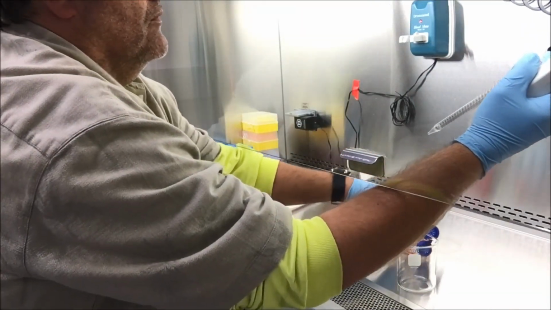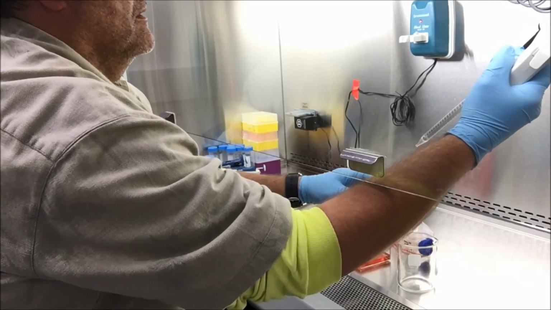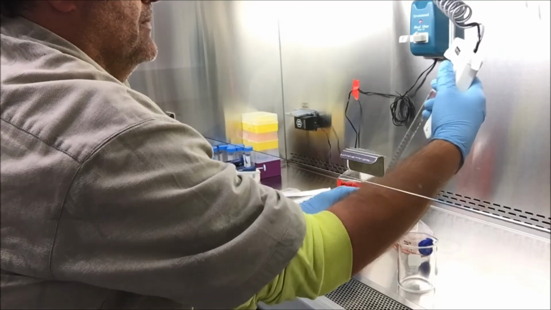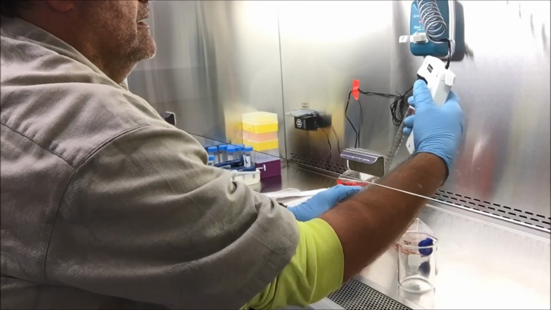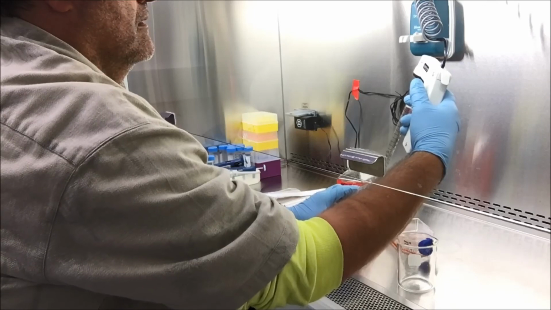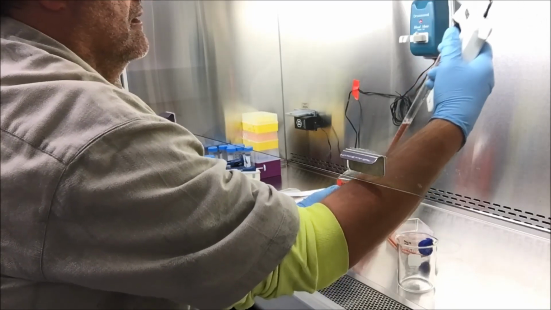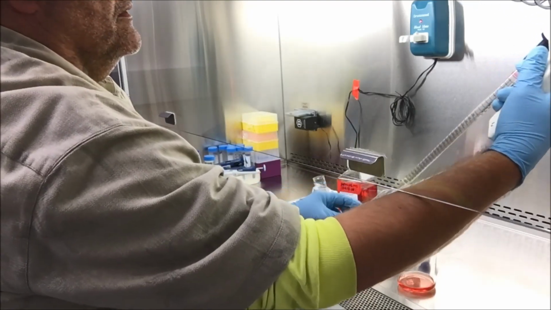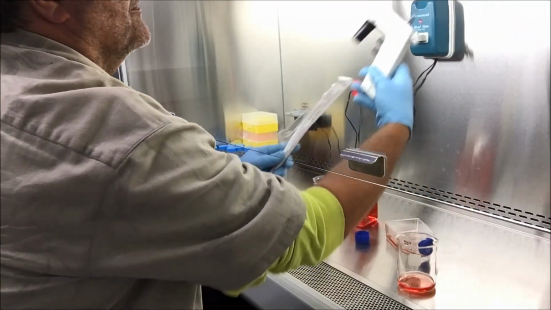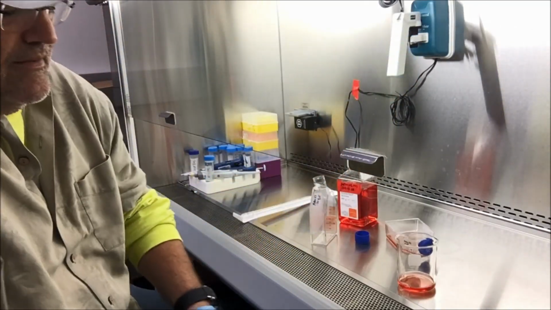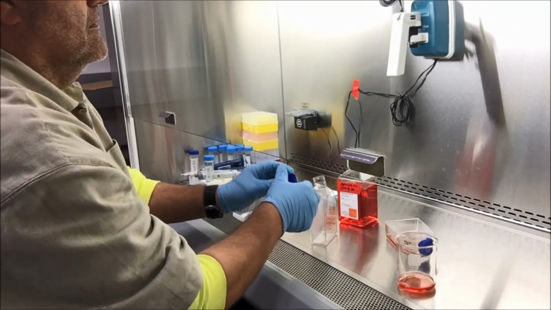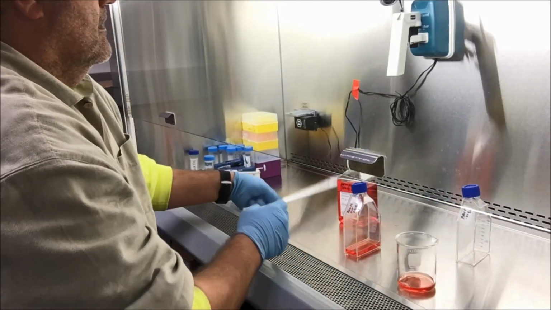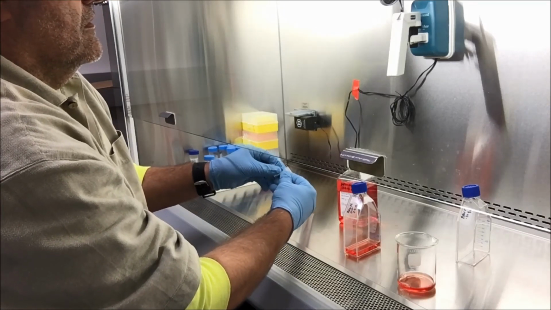So we'll do them one by one and be just very careful. And you don't want to disrupt the cells on the bottom, so we'll aspirate the media up this way and put that in a waste beaker and throw this away, because you don't want to use the same pipette when you're going into different flasks because you can contaminate the cells. So we'll just let that sit there for a second and do the same for this one.